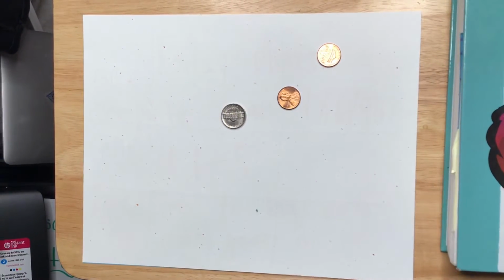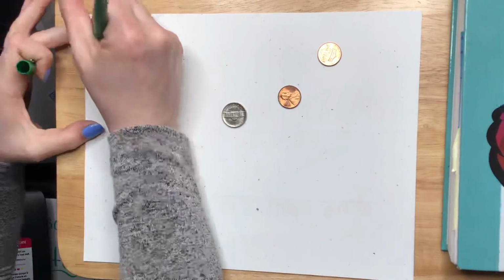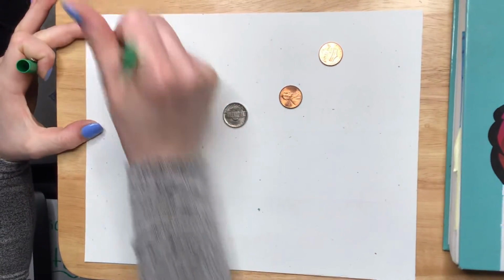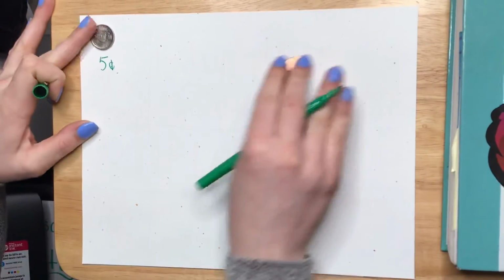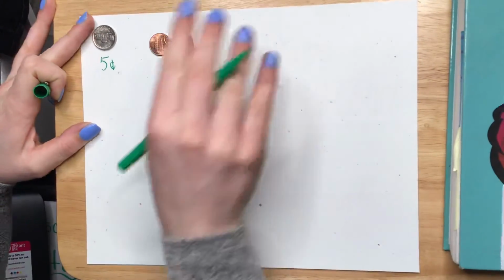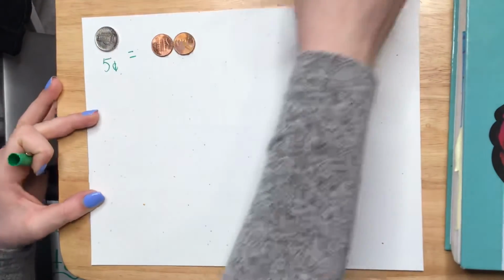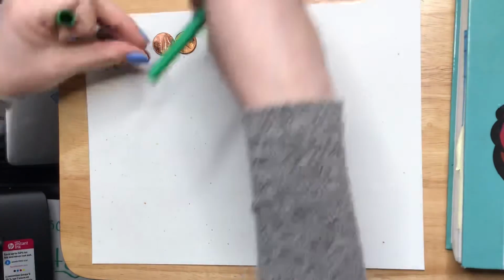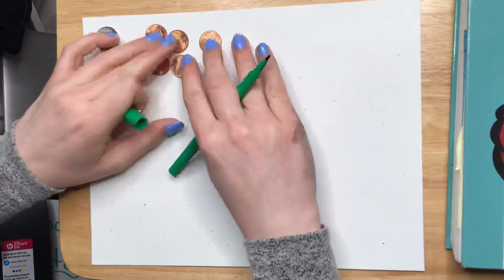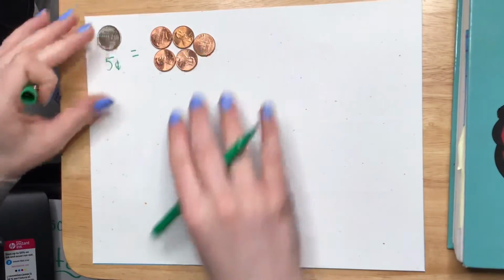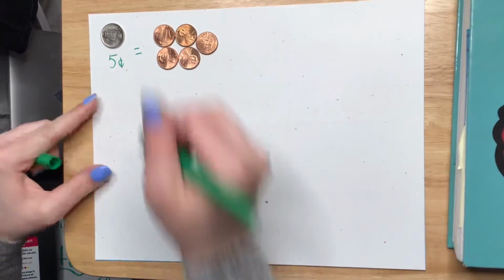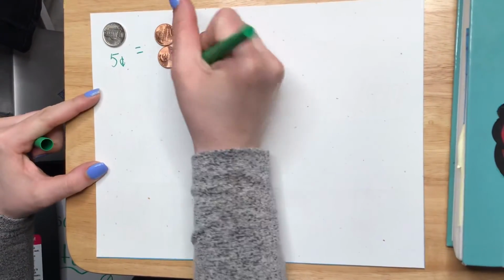So we know that a nickel is worth 5 cents, right? Now, how many pennies could you give me to equal that 5 cents? Well, we would need 5 pennies to equal 5 cents. So these two, although this is only 1 coin and this is 5 coins, they both equal 5 cents.